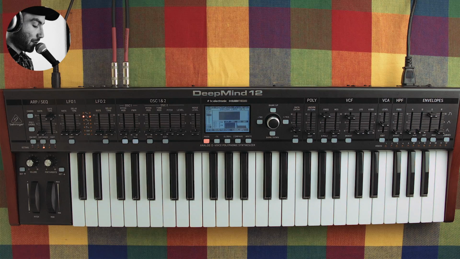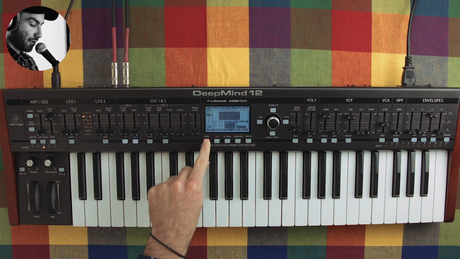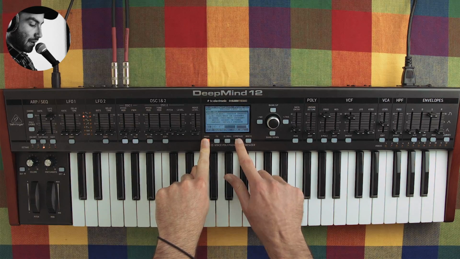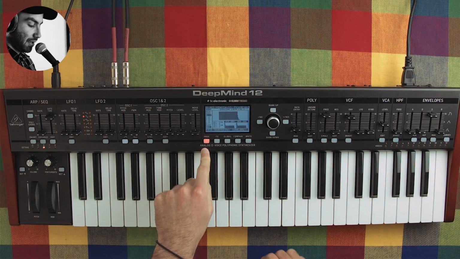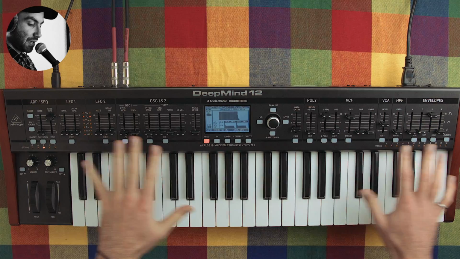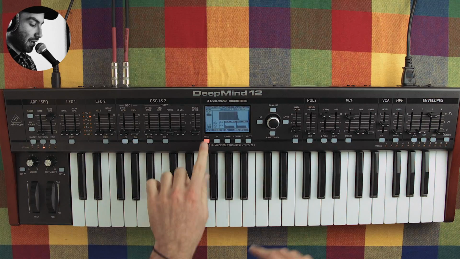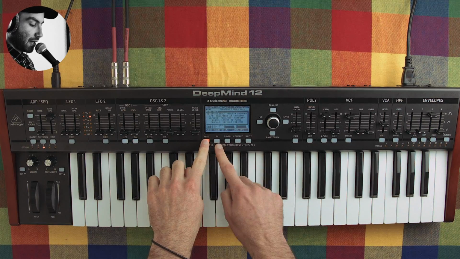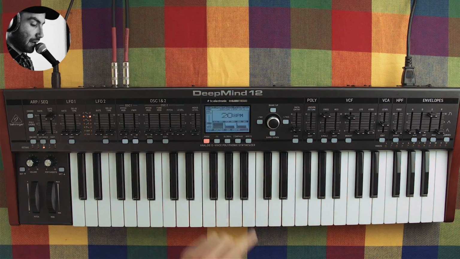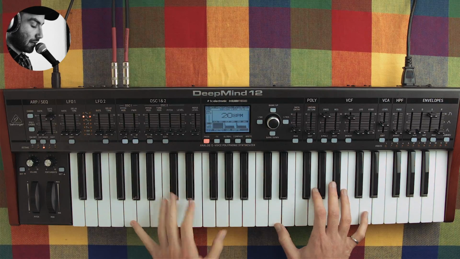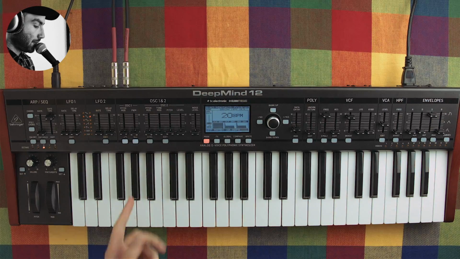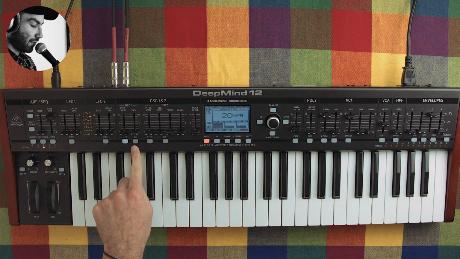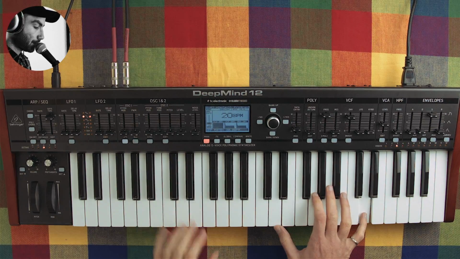All right, so the first thing we want to do is initialize a basic patch. So we hold program and we hit compare. That'll initialize a patch. And the other thing we want to do is make sure that what we see on the front panel here is what we're actually going to hear. So I'm going to hold program and hit write. And now we have a basic cymbal patch. I'm going to turn off the square wave for now, so we just have a sawtooth.